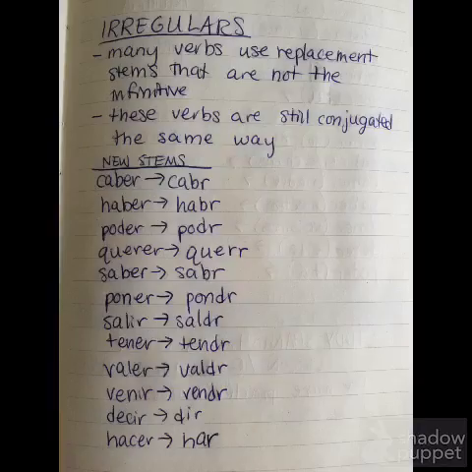So, like with many tenses and many things in English, Spanish has a lot of irregulars as well. Not quite as many as English does, but there are a few. The good news about this is that once you know about these irregulars for the conditional and the future tense, you can memorize them, and they're pretty much the only thing that's irregular in these two tenses. So, many verbs use replacement stems that are not the infinitive, because if you used the infinitive, it would sound really weird and it wouldn't flow together, and Spanish is really flowy and sounds really pretty.